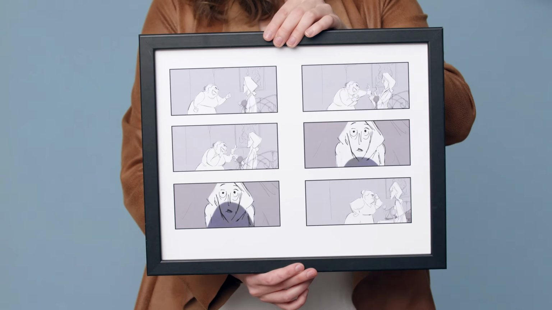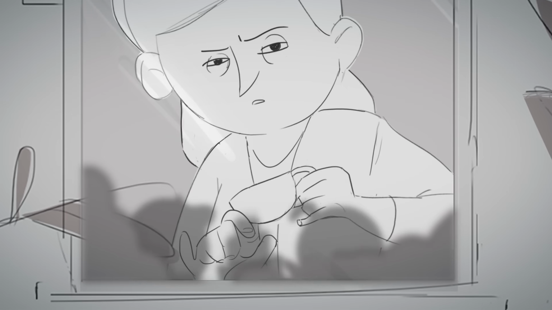By the end of this Domestika course, you will learn how to translate a script into something visual. Take any script and translate it into creative illustrations.